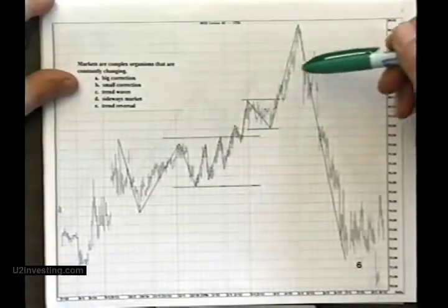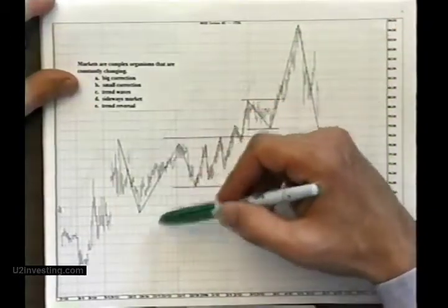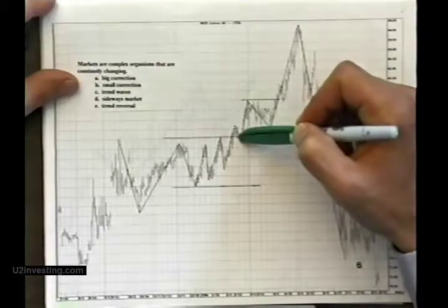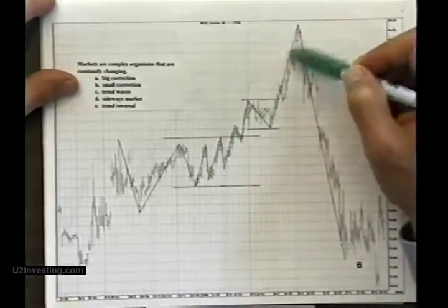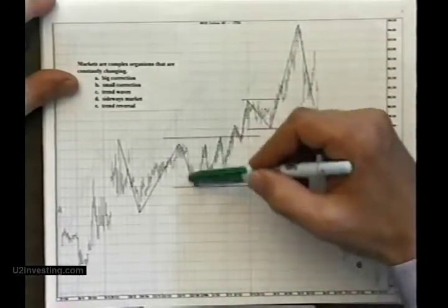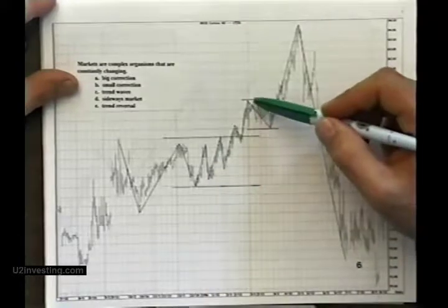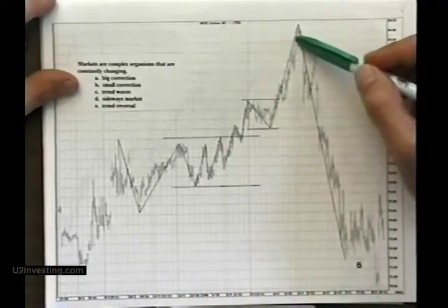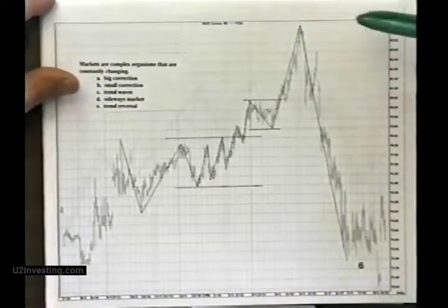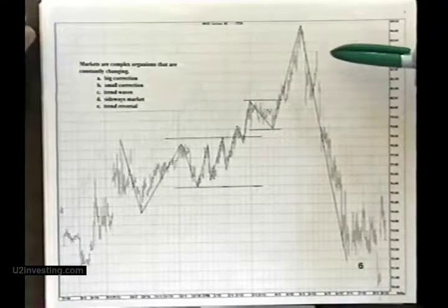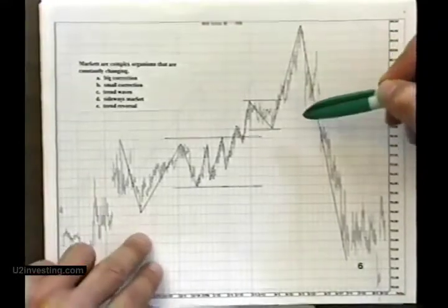Markets are constantly changing. We have big corrections, mid-sized corrections, small corrections, big trends, small trends, sideways choppy markets, small sideways markets, trend reversal. It is because the market constantly varies that we have so much difficulty in successfully trading.